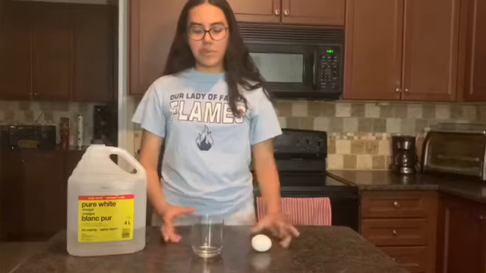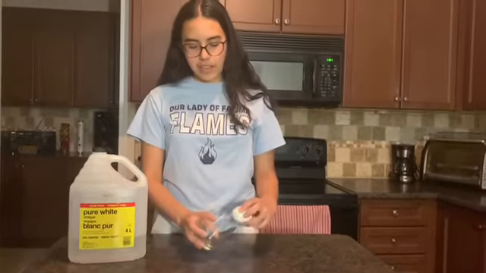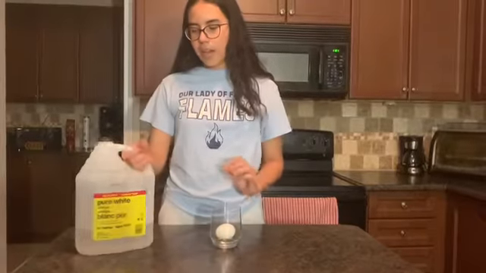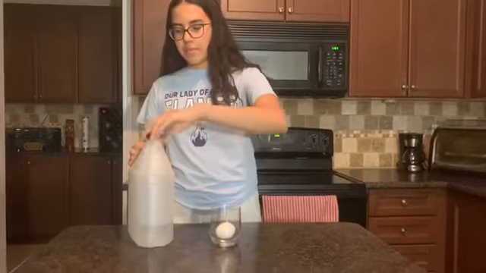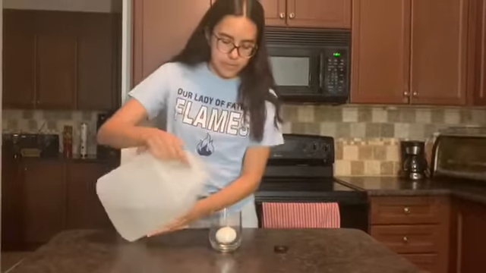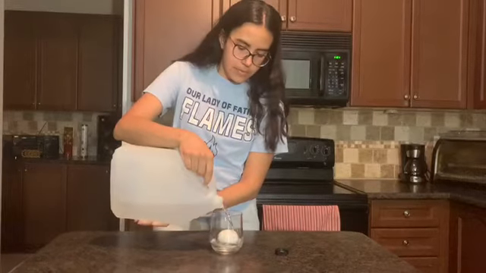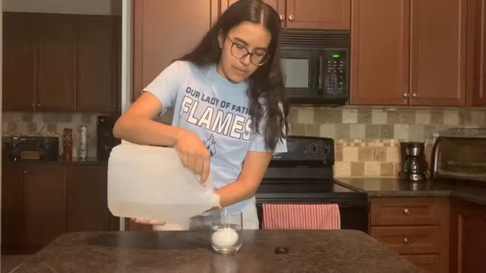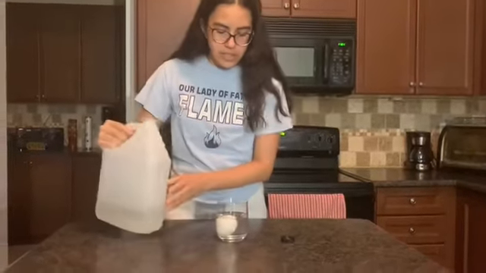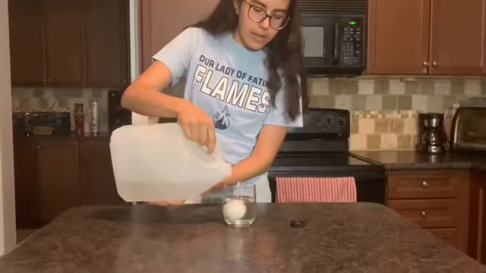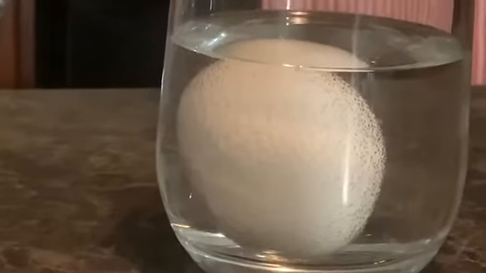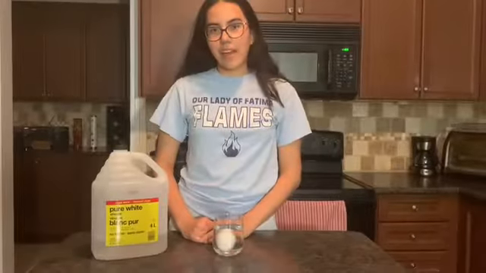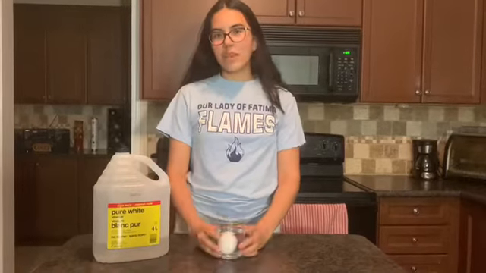For this experiment, I'm going to start off by placing the egg inside of the cup, and then I'm going to add my vinegar. I'm going to make sure that it's covering the whole egg. Right away, I can start to see some bubbles forming in the experiment. Now I'm going to put it to the side and wait a few days.